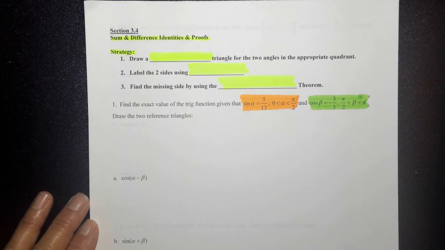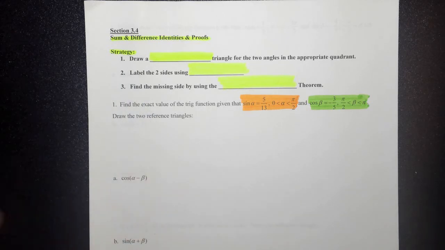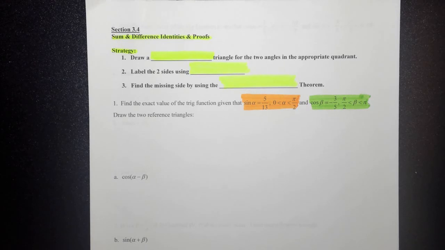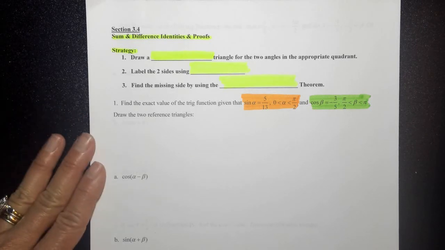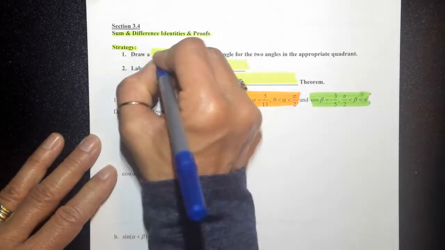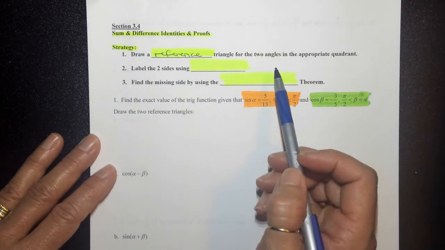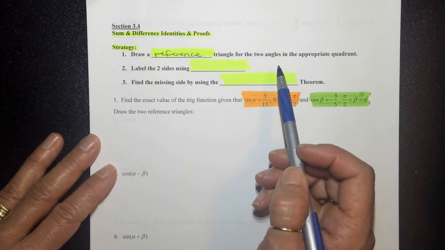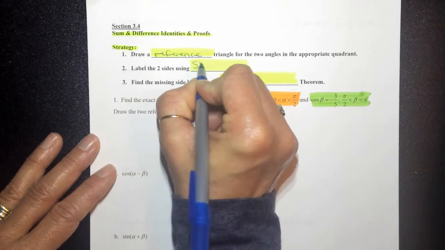Okay, so our next topic is sum and difference identities and proofs, and I'm going to go through a series of strategies for the sum and difference identities. These values are not from our unit circle. They're not common values, so we have to go through a series of steps and set ourselves up to be prepared. Our strategy would be first to draw a reference triangle for the two angles given in the problem, and you need to make sure you put them in the appropriate quadrants. And then we'll label the two sides using SOHCAHTOA.